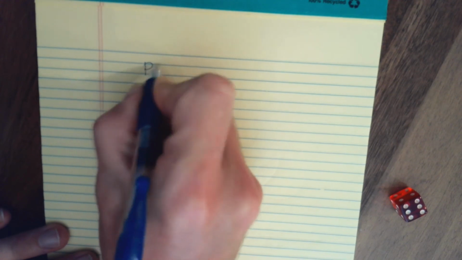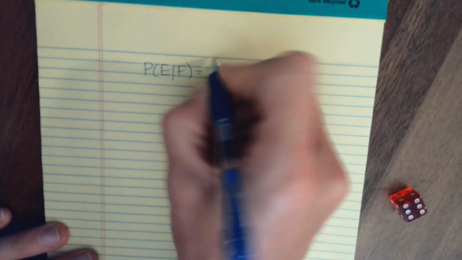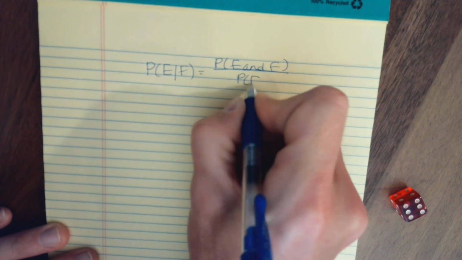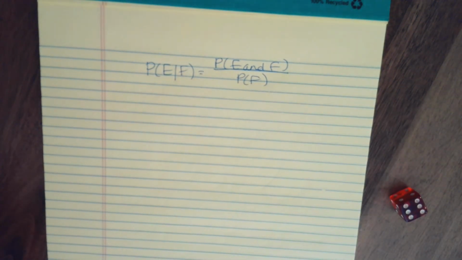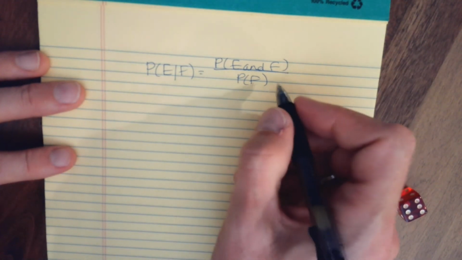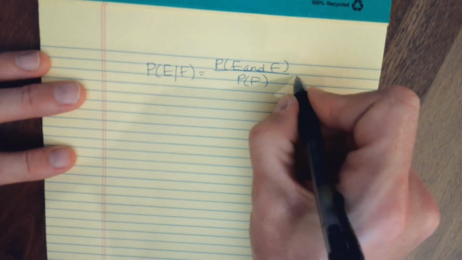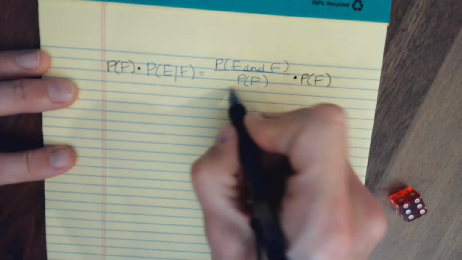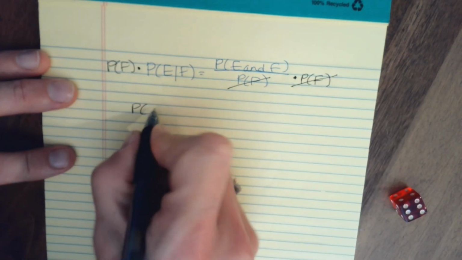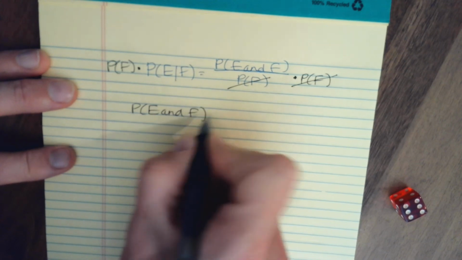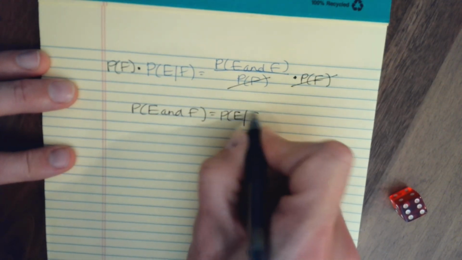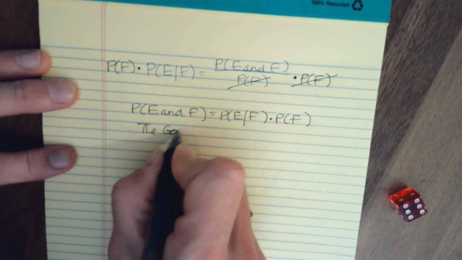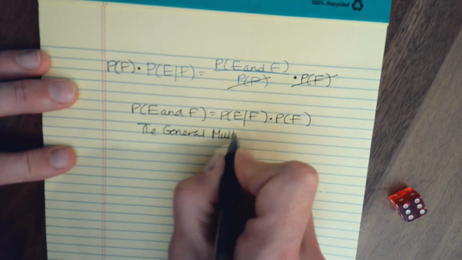I've defined the probability of E given F as the probability of E and F over the probability of F. In this next rule of probability, I'm basically just going to rewrite this by multiplying both sides by the probability of F. That will clear this fraction, and I'll be left with the probability of E and F equals the probability of E given F times the probability of F. And this is called the general multiplication rule.